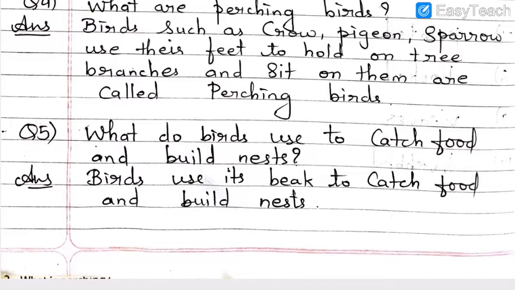Now question 5 and the last question for this lesson. What do birds use to catch food and build nests? Answer. Birds use their beak to catch the food and build the nest. So with the help of beak they are able to transport the things here and there and they are able to catch their food. I hope that you have started writing the answer. Birds use their beak to catch the food and build the nests. So this was the answer.